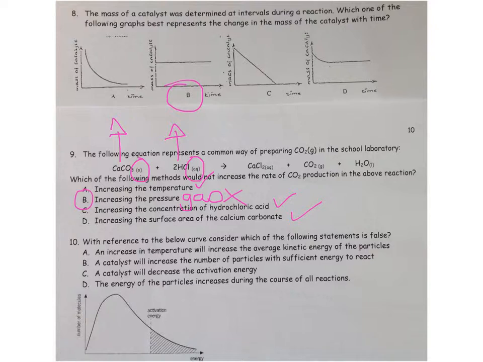With reference to the below curve, consider which of the following statements is false. An increase in temperature will increase the average kinetic energy of the particles. This is true. A catalyst will increase the number of particles with sufficient energy to react. Now remember what is going to happen with a catalyst. A catalyst is going to lower the activation energy. So if the activation energy is lower, that will mean more particles will be available to react. A catalyst will decrease the activation energy.